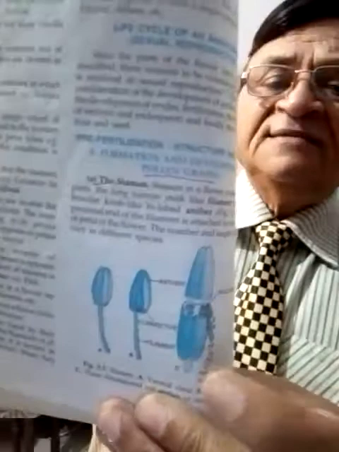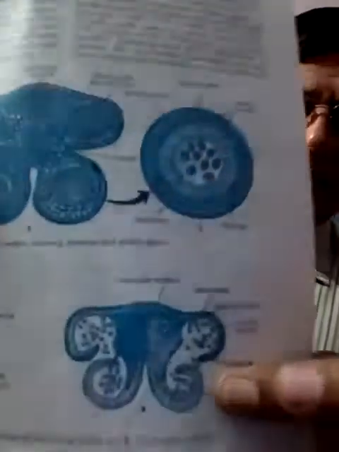Regarding these pollen grains, they are given out by the dehiscence of the anther. This is the dehiscence of the anther. When the pollen grains are matured, the anther bursts by the stomium. Stomium is the mouth, the opening of the anther. From the anther, pollen grains are given out. This is the dehiscence of the pollen grain.